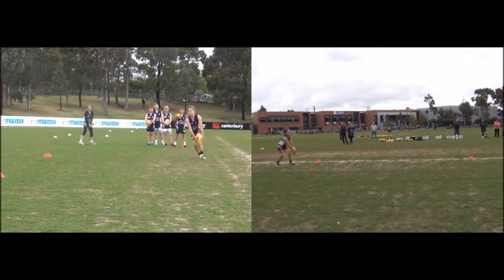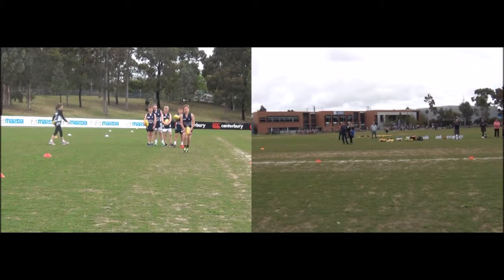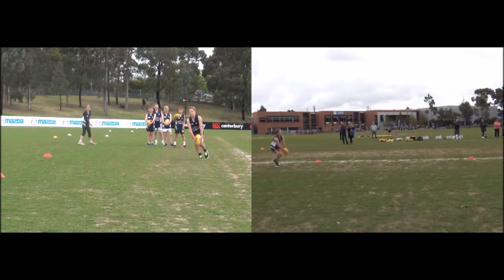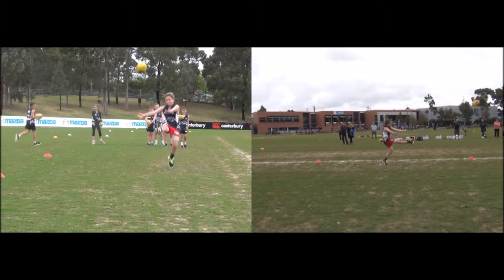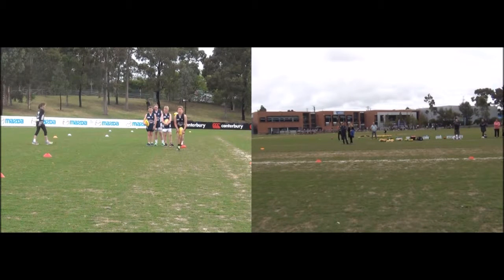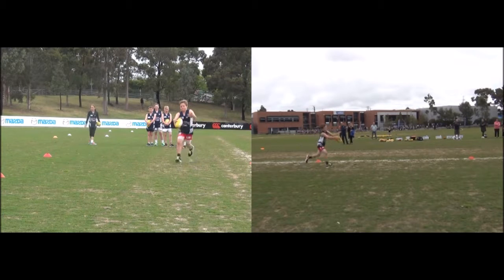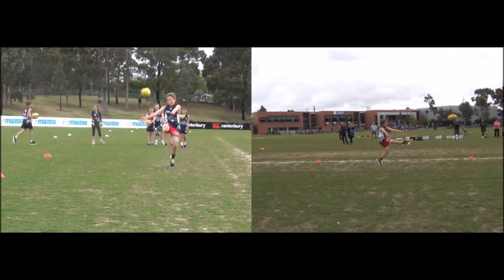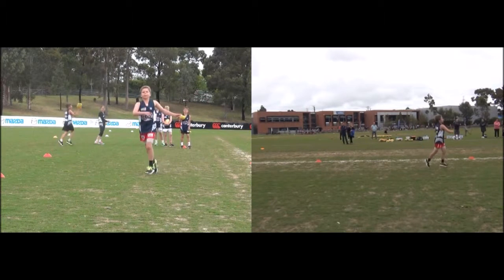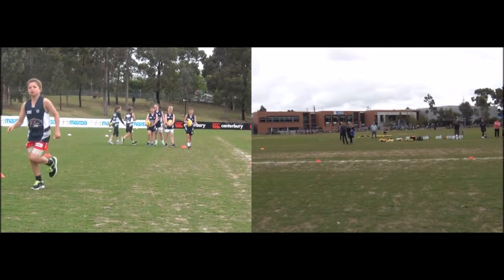Hi, Noah. The first thing I'd like to talk about with your kicking action is your momentum. You generate some good momentum in your run up and your approach to the kick. You do see that through the middle part of your kicking action, you slow down, and that also slows down the momentum. And then once your kicking foot comes back down to the ground, you rebuild your momentum and then you run off through your kick.